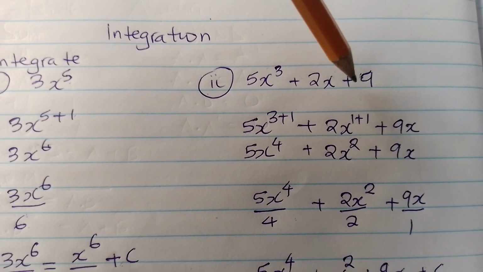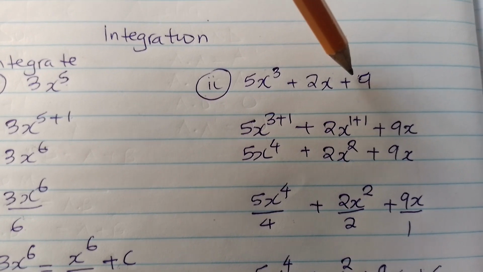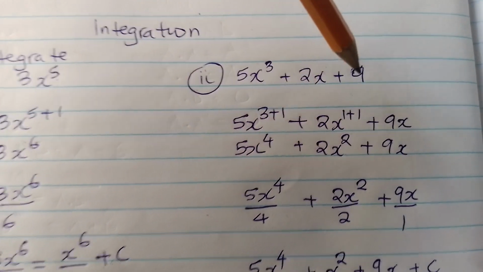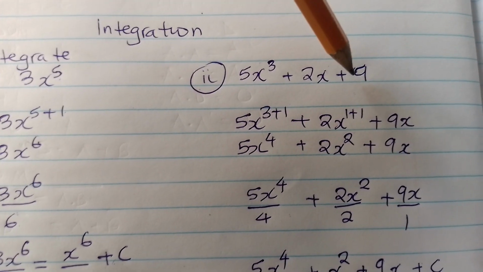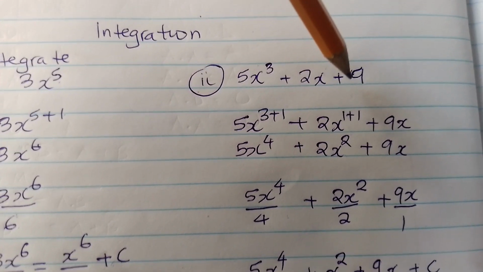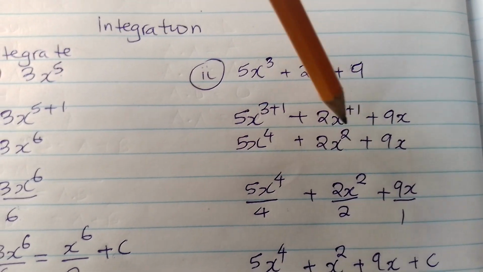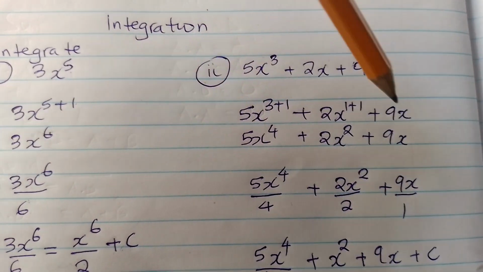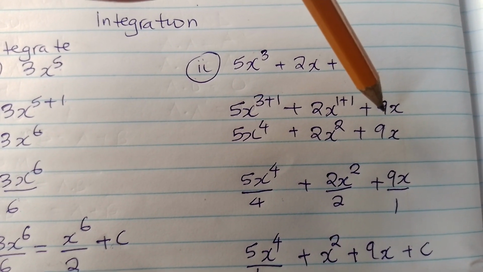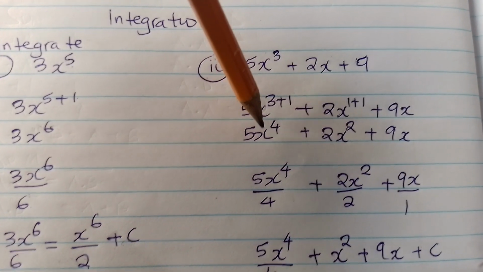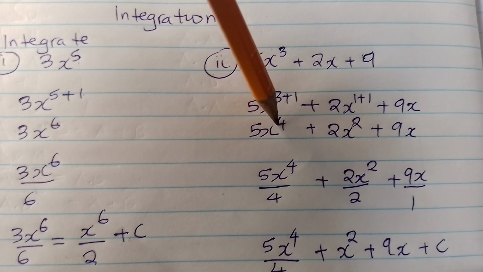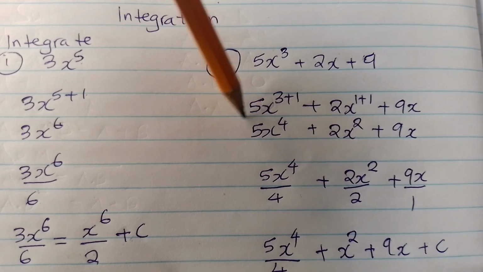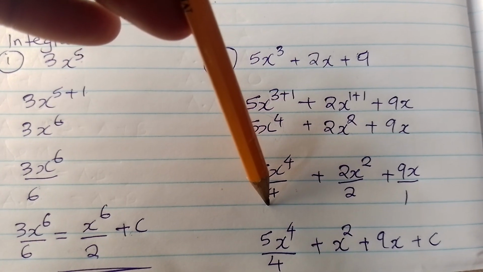Remember, a number which has got no variable, you have to add x when you're integrating. When you're integrating, add x to a number which has got no variable, like in this case, so x. So after we're done adding 1 to the powers, and you've added x to the number, remember you have to divide the whole thing by the power. In this case it's power 4, so this whole thing divided by 4, that's what we have here.